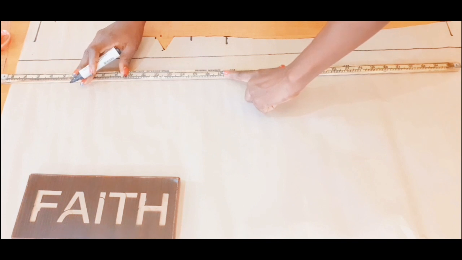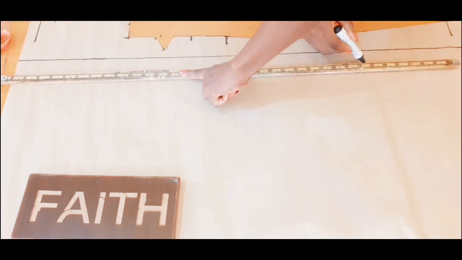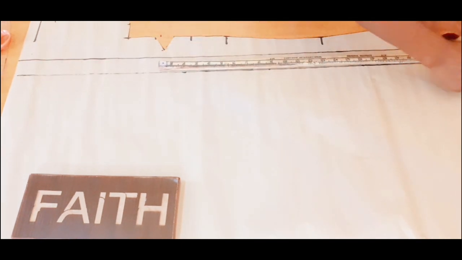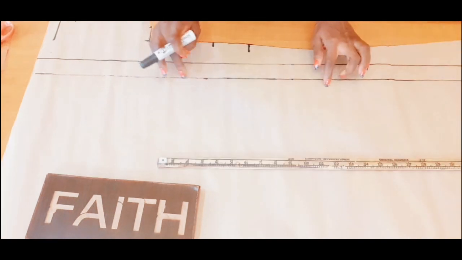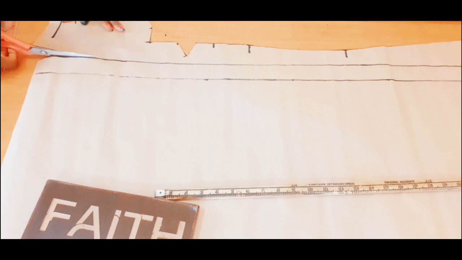For the back pattern, I just marked out 1.5 inch. I'm going to connect it all the way down. That's for our zipper allowance, okay? We're leaving that for zipper allowance. Our measurement is going to start from the second line.